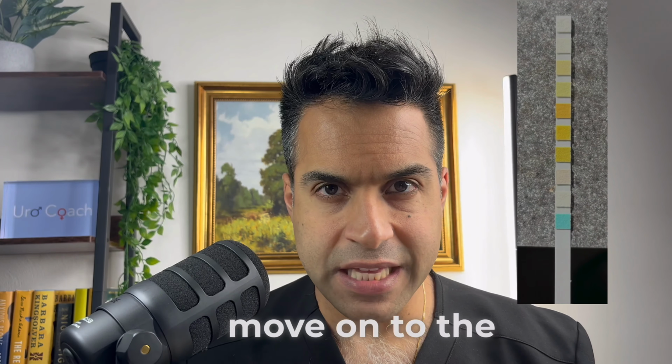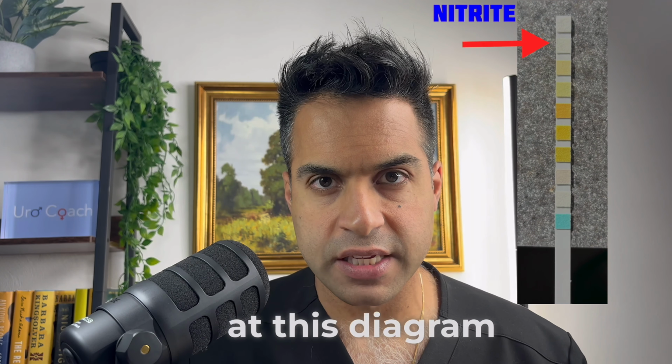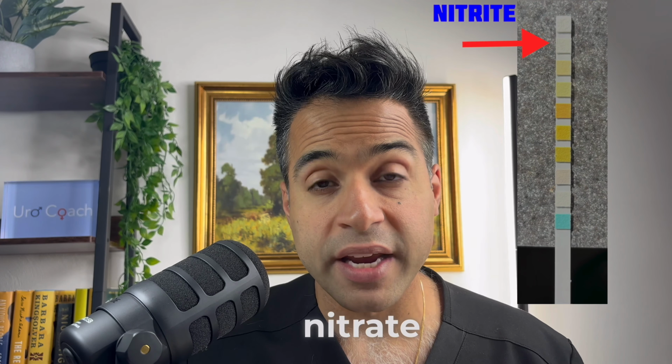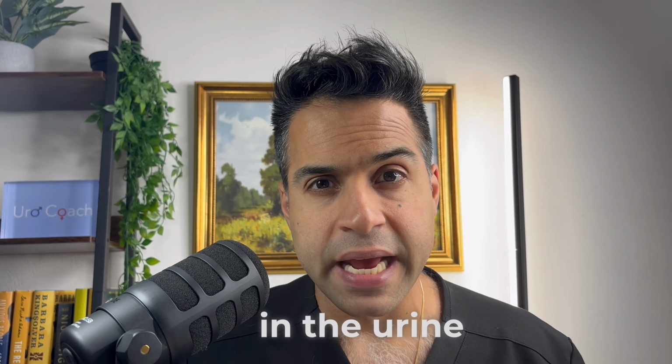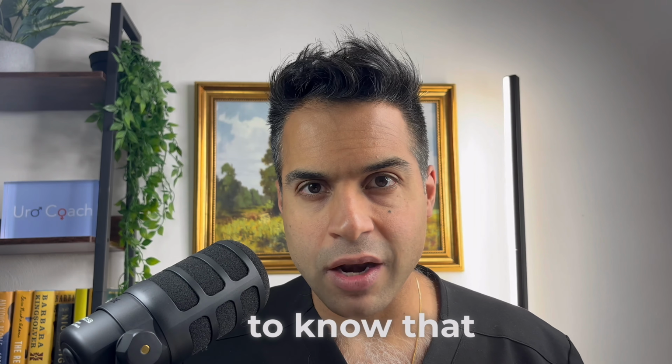Okay, so I want to move on to the next one, nitrite. So nitrite is not normally in the urine. If you look at this diagram, that's where you see nitrite on the urine dipstick, okay? So nitrite is formed when nitrate, which is typically in the urine, is converted into nitrite by nitrite-forming bacteria. It's important to know that all bacteria do not form nitrite.